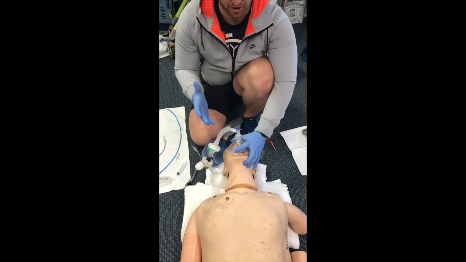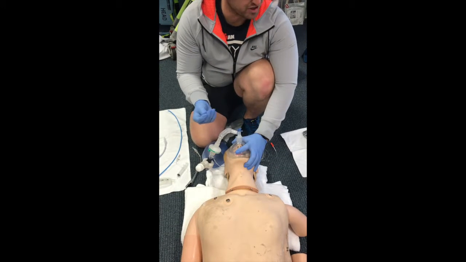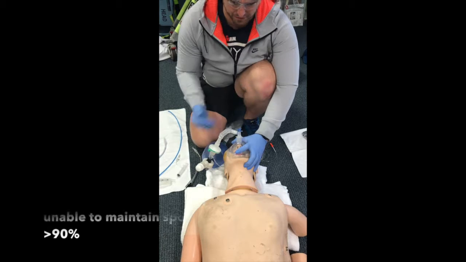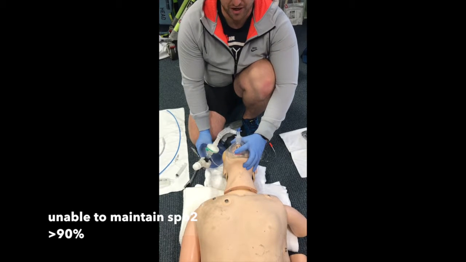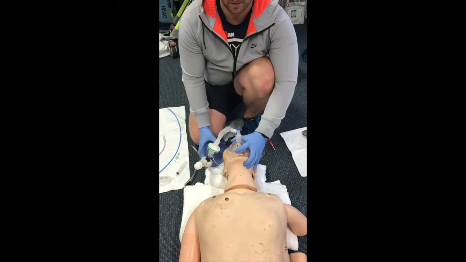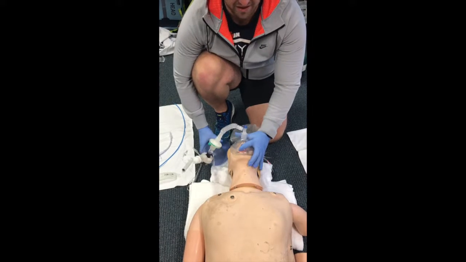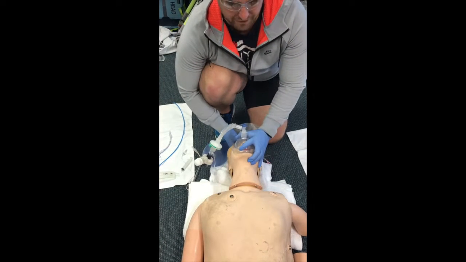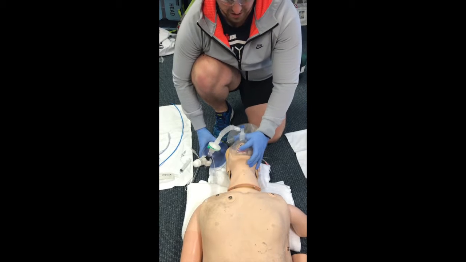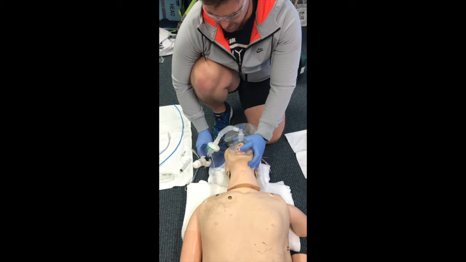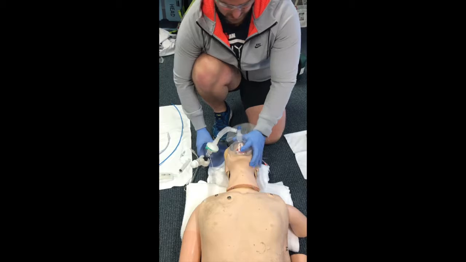And at this stage, I notice that I'm unable to get rise and fall of the chest. The SpO2 is continuously falling, and I can't oxygenate, can't ventilate this patient. So I've made the decision that I'm unable to oxygenate and ventilate my patient with a Goodell's airway and a BVM. So I need to move on to the next step.